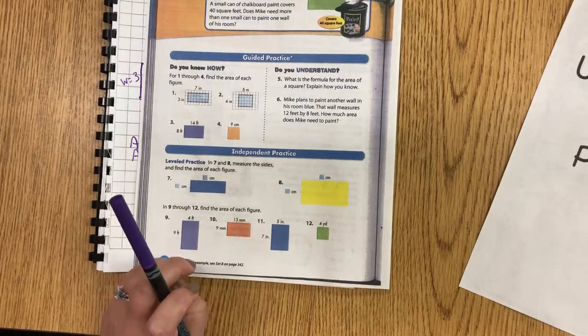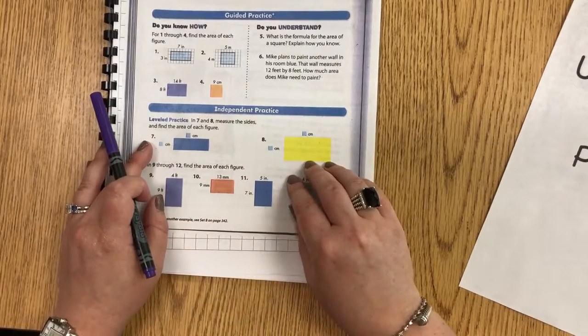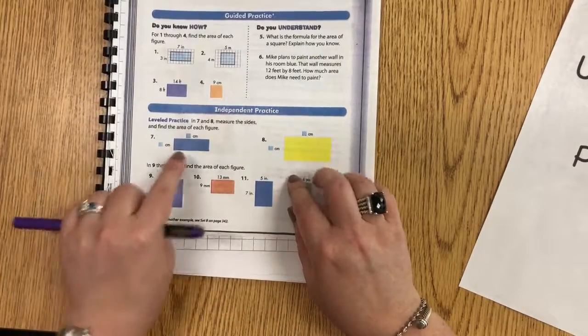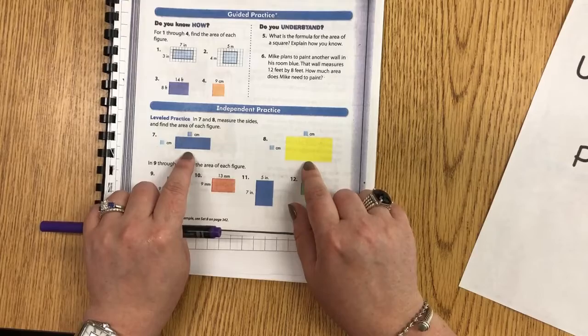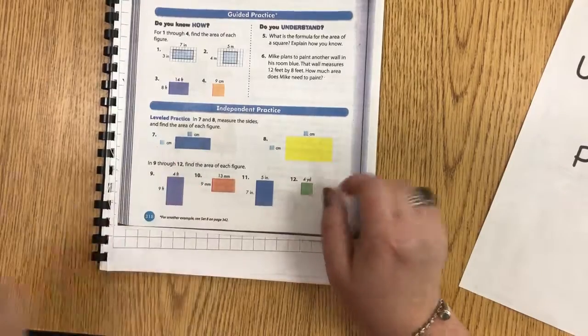That's it. Now down here, this is going to be you practicing it on your own. But 7 and 8, you actually have to measure it first. Yes, and we'll do that later, so don't worry about it at this moment.